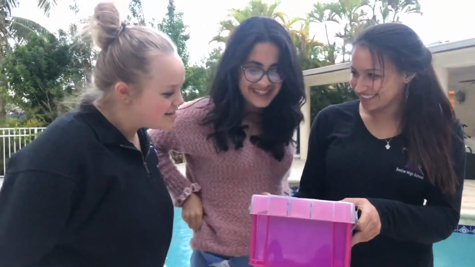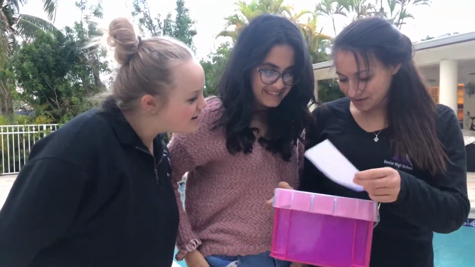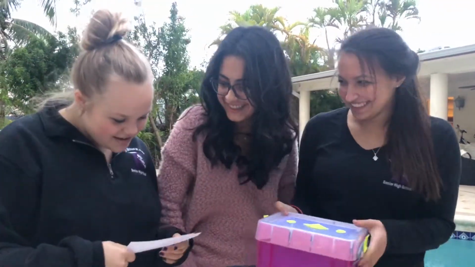It's a treasure box. How do we open it? I think we have to do these problems. Let's go inside and figure them out.